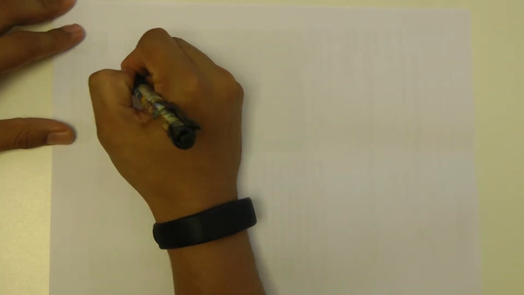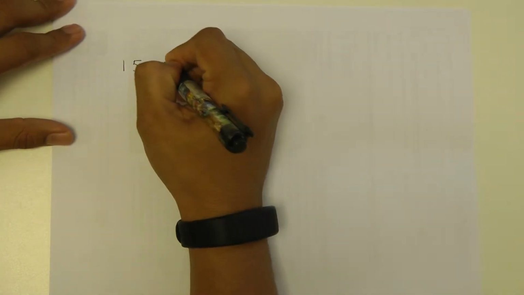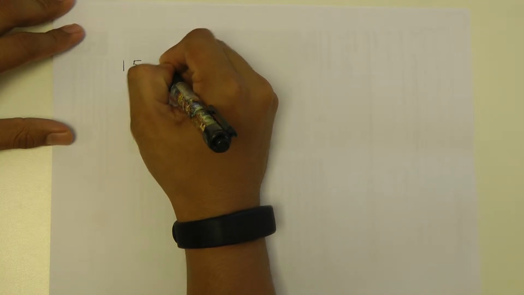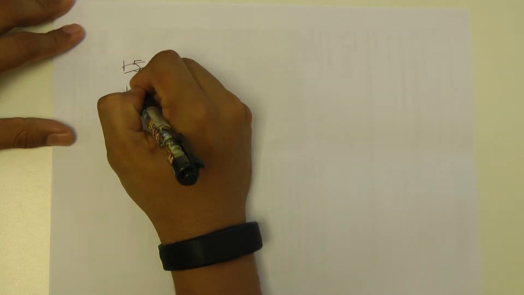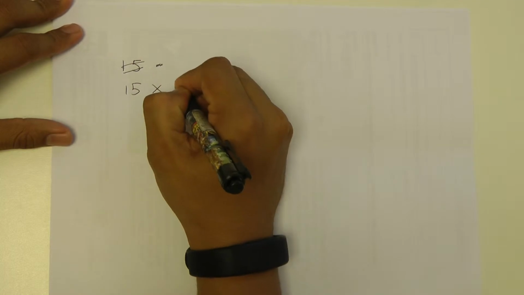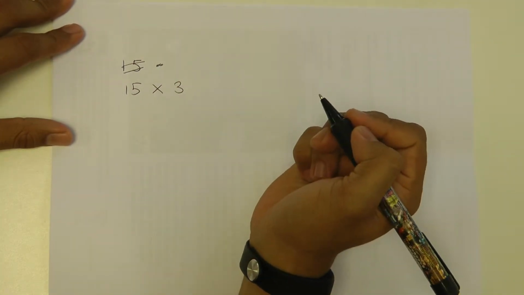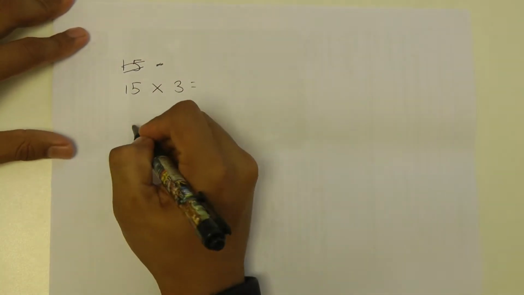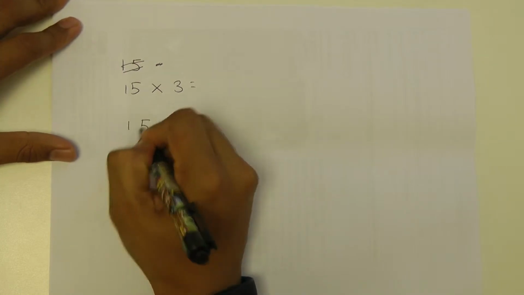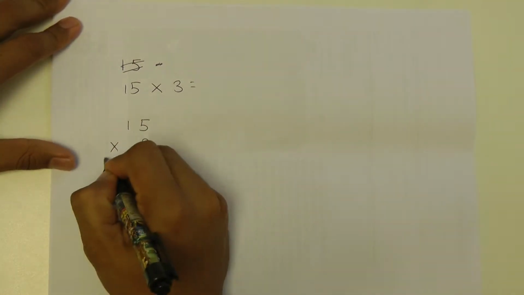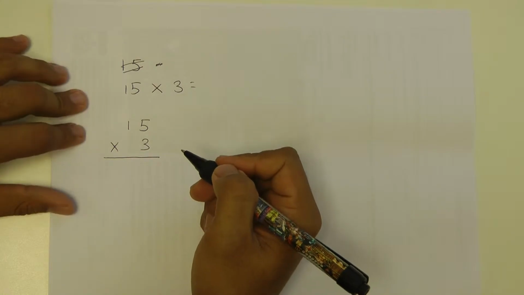Before that, I'd like to recap with you how you should multiply a 2-digit number with a 1-digit number. So let me start with a simple number. If I have 15 multiplied by 3, I have to write down my algorithm this way: 15 times 3.